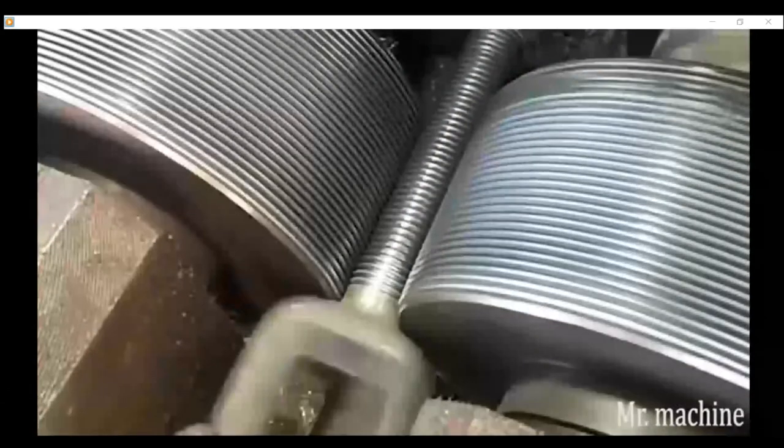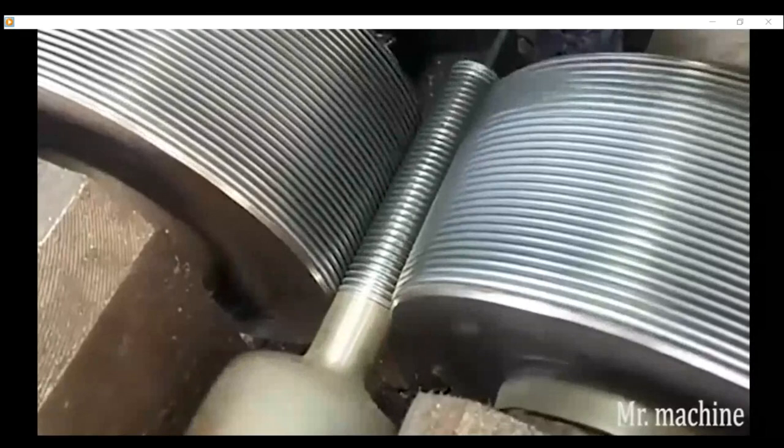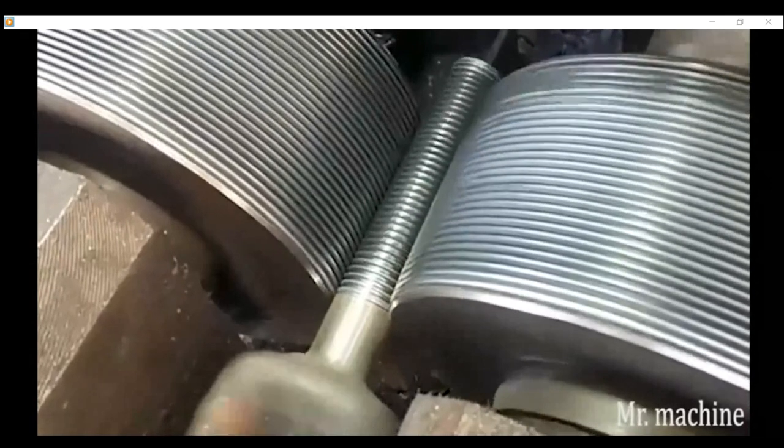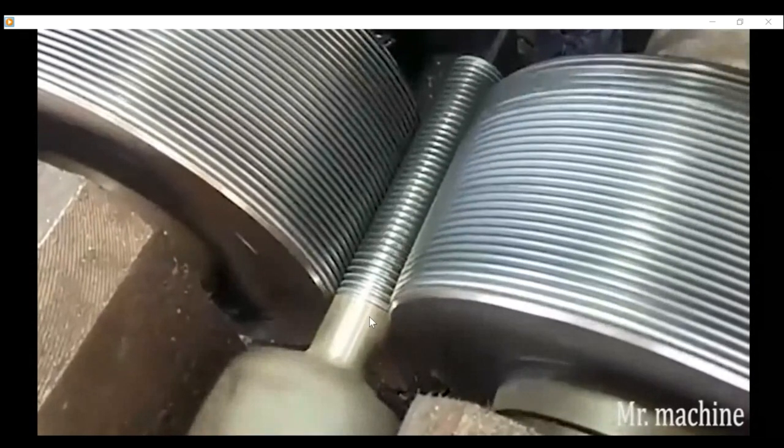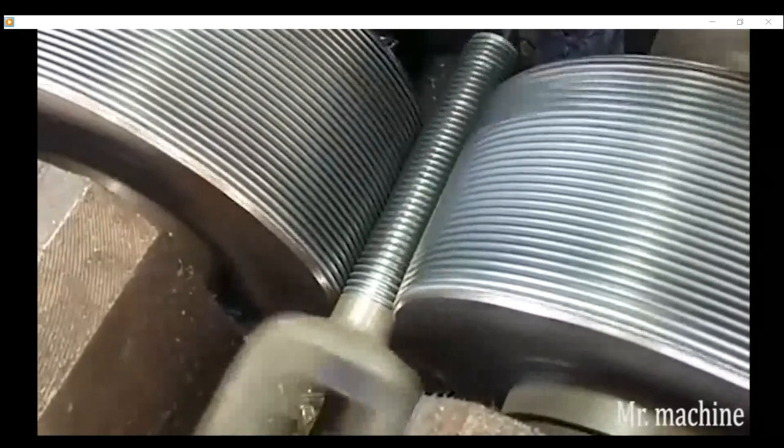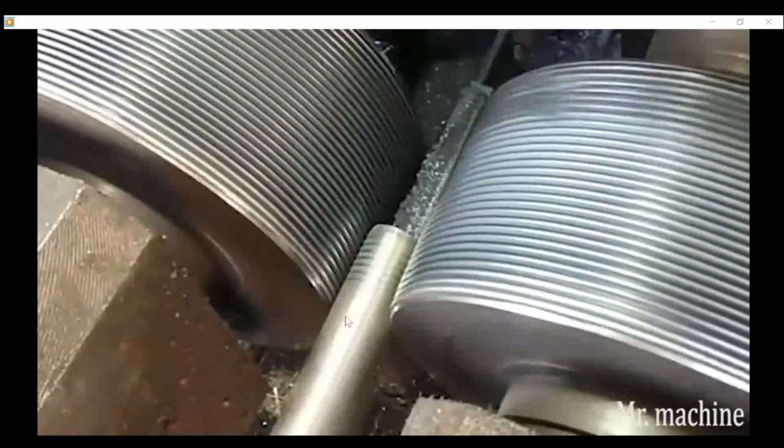This is one. So you see, initially it is blank. Blank means new, right? So you see that the thread profile is being created here. This is a blank. Blank means new. And now this is a stopper, and these are two rotating rollers, and we create a thread profile in the roller. So this one is a workpiece, a blank.